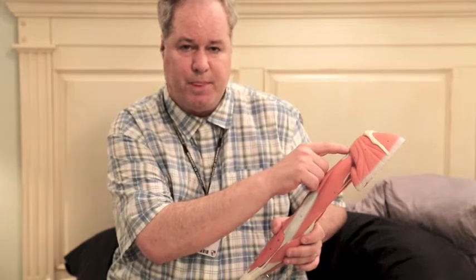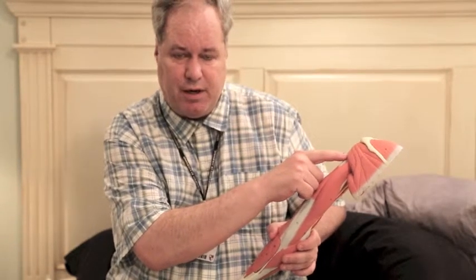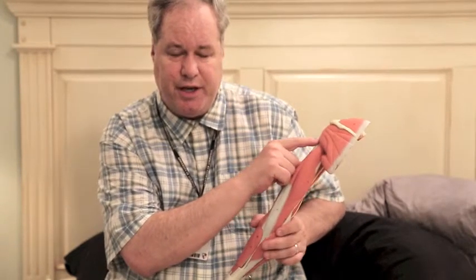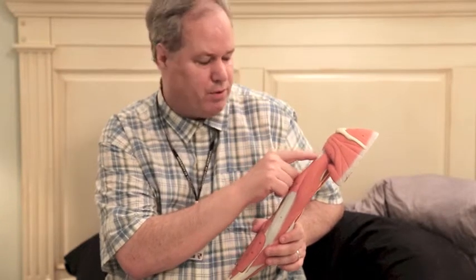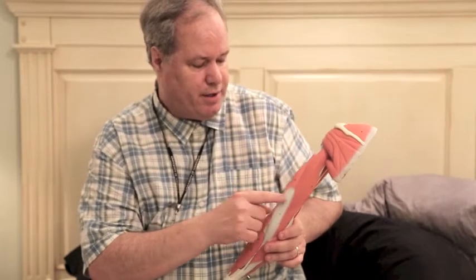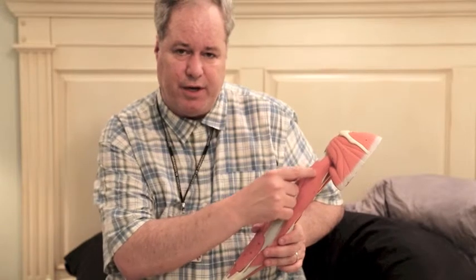There's a lateral head, a long head, and a medial head. The long head is unique in that it arises actually from the scapula, a landmark known as the infraglenoid tubercle. That's the long head. Then we have the lateral head, which comes off the humerus directly.